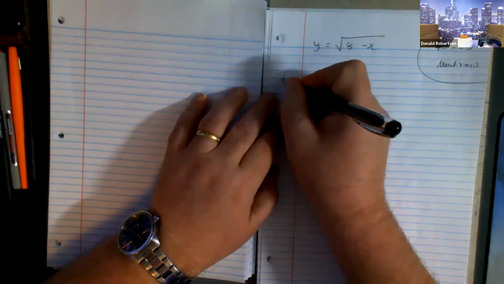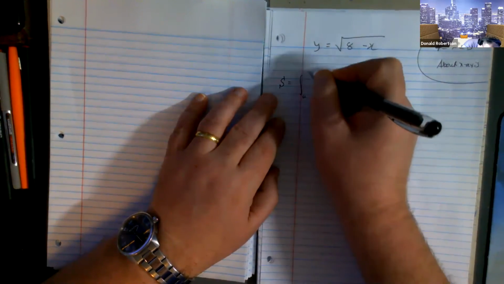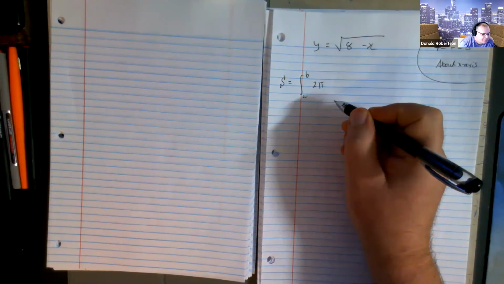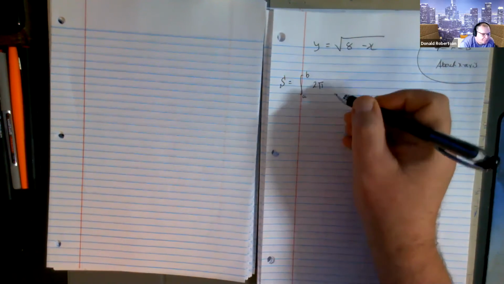So the surface area is the integral from A to B. Anybody want to plug in the formula? Anybody off the top of their head remember it? Or find it? 2 pi. Even if you can only remember a bit. What comes after 2 pi? F of x. Followed by square root of 1 plus f dashed of x squared. Okay.